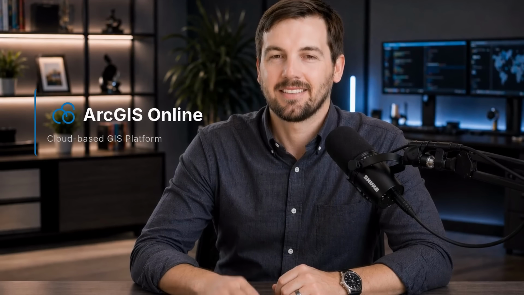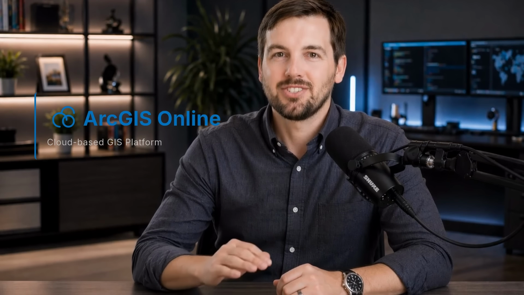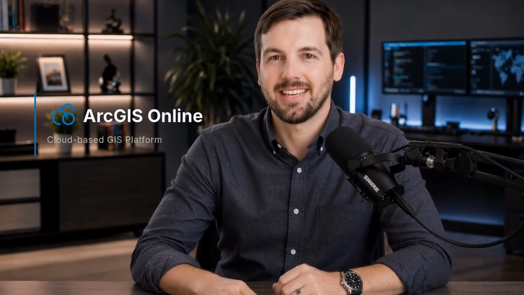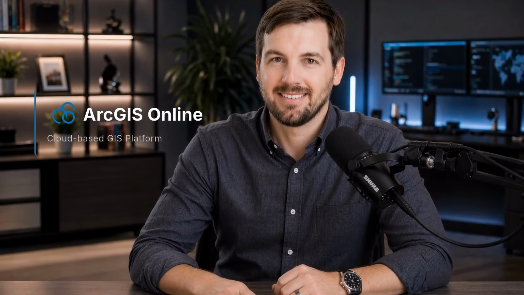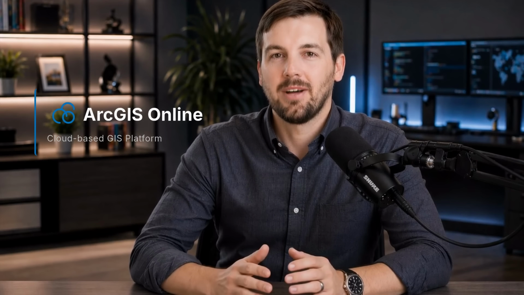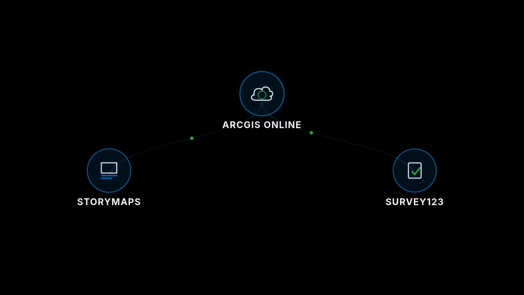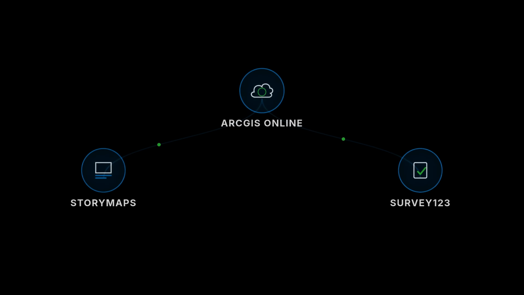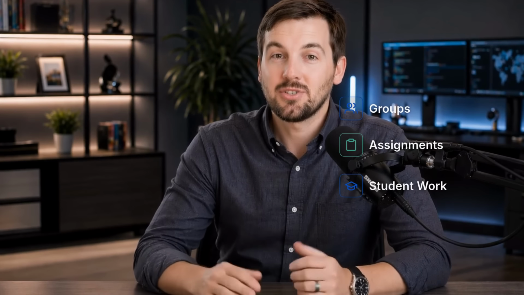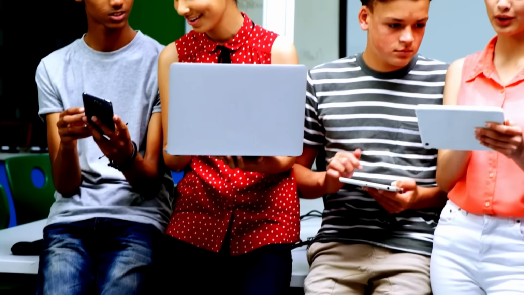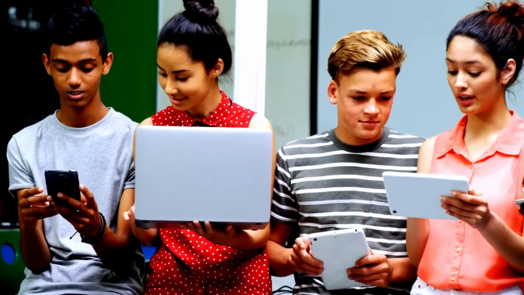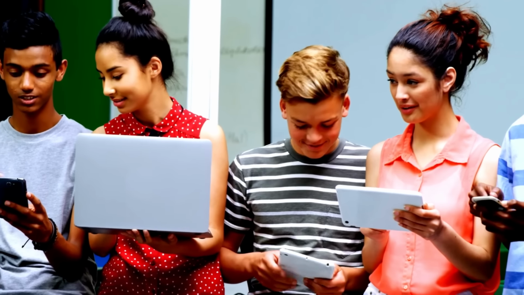The center of the bundle is ArcGIS Online, a cloud-based GIS platform where teachers and students can create web maps, organize projects, conduct spatial analysis, and collaborate using shared geographic data. ArcGIS Online acts as a hub connecting many other applications and services included within the ArcGIS ecosystem. Teachers can create student accounts, organize classroom groups, distribute assignments, and manage student work entirely online. Students can use the platform through a web browser on common school devices such as Chromebooks, Windows laptops, or tablets. Because the system is cloud-based, projects can be accessed from school, home, or field locations.